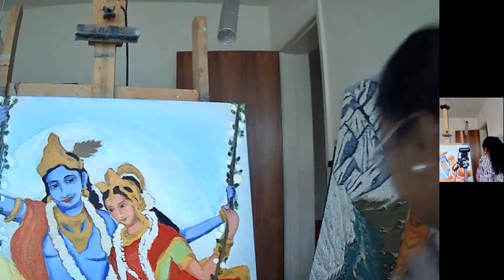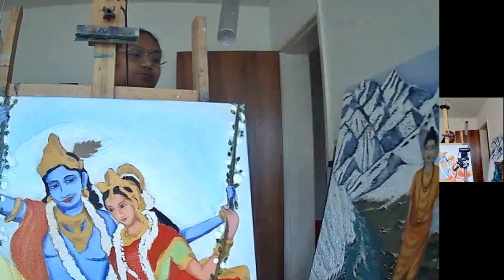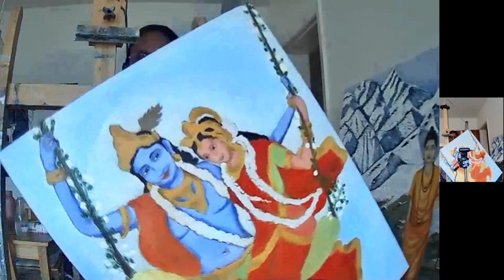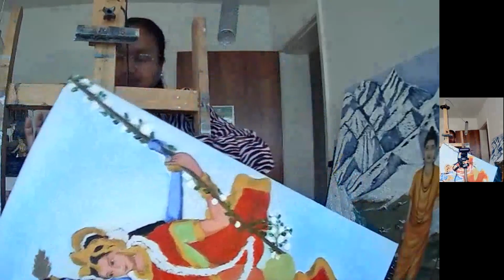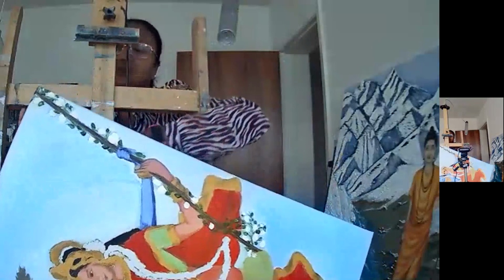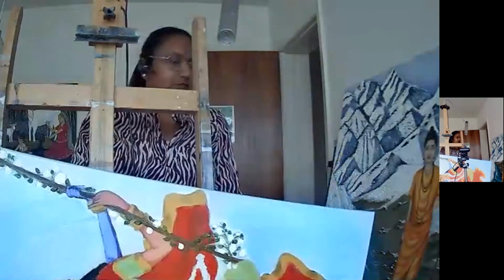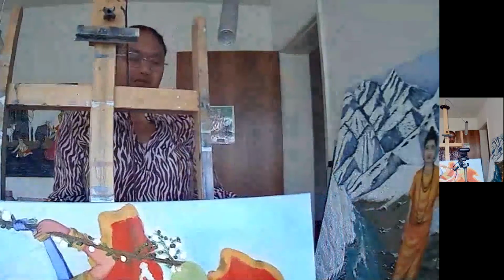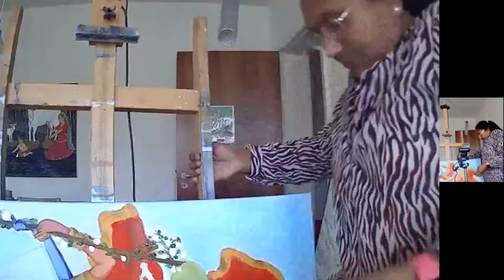I am going behind the canvas, placing my fingers underneath the frame and ever so lightly tilting the canvas totally sideways, and bringing that down. Ever so lightly. It's all there. Very good. And I'm now back here.